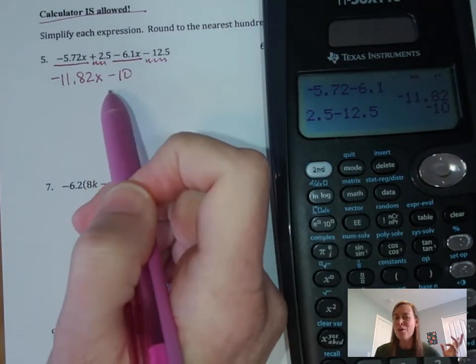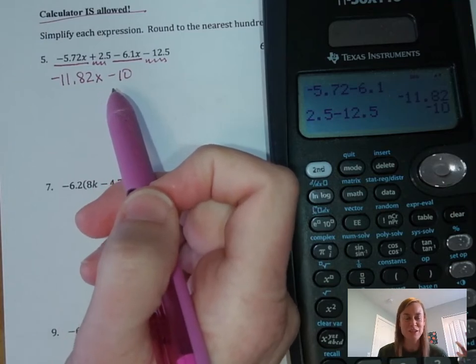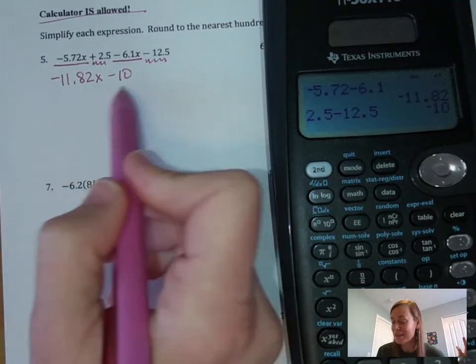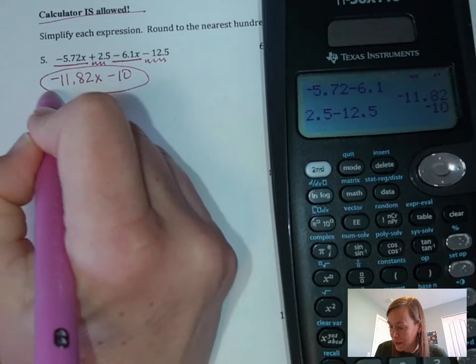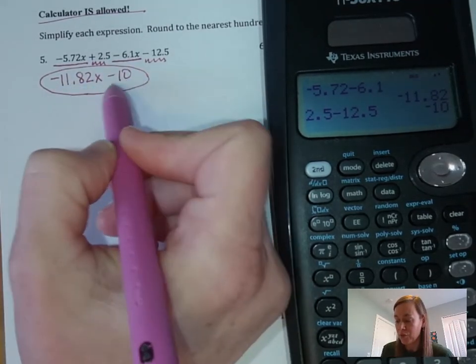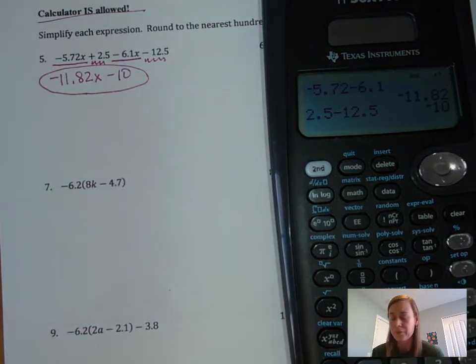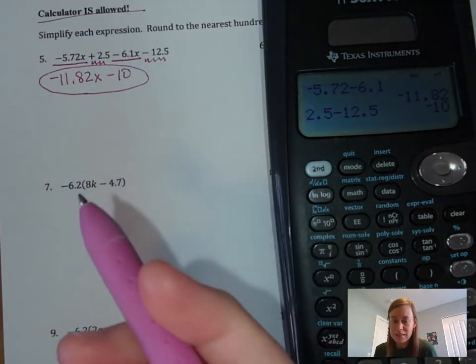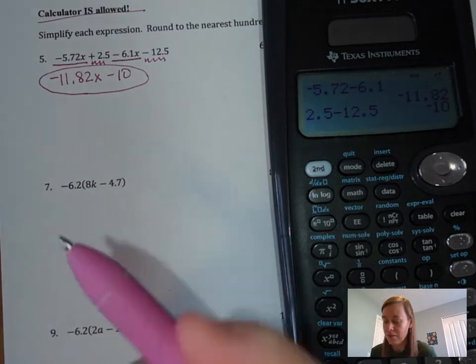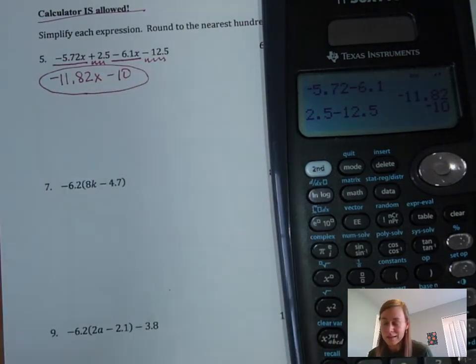Now, I know this doesn't look like you're done. This doesn't look like the end of your solution, but it is. This is as simplified as you can get right here. And I'll tell you why. You have one term with an x, and you have one term that's just a constant, just a regular number. You can't combine them anymore. There is no equal sign, so it's not an equation that you can solve. So this is fully simplified, and that is all that you can do. Let's go on to number 6.